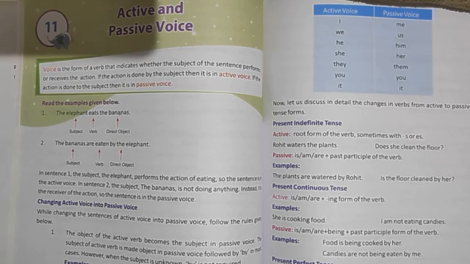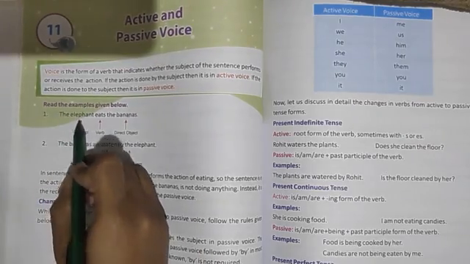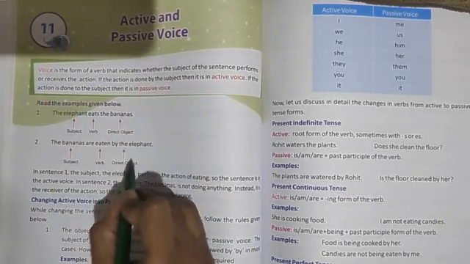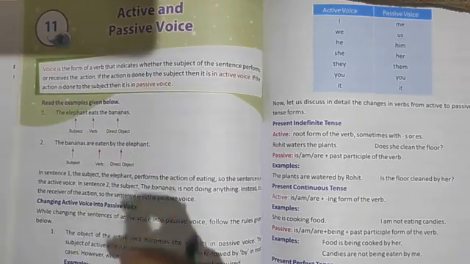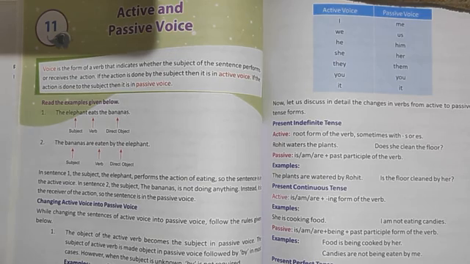What we have noticed is that in the active sentence the subject is the elephant and the object is bananas, but in the passive sentence the object, bananas, becomes the subject. So this is what happens in active and passive: the subject and object interchange their places. In active voice, as the subject is the doer, the elephant eats the bananas.